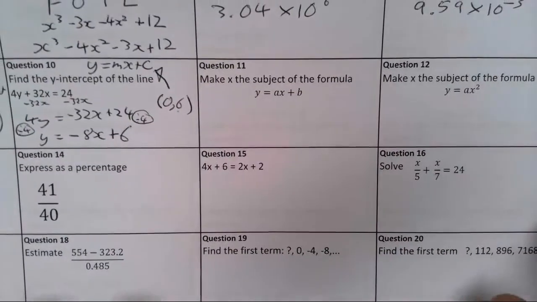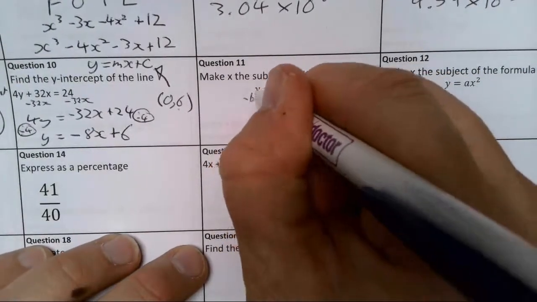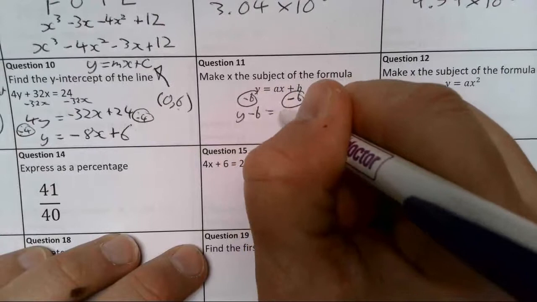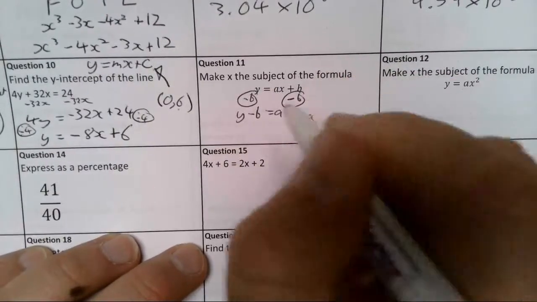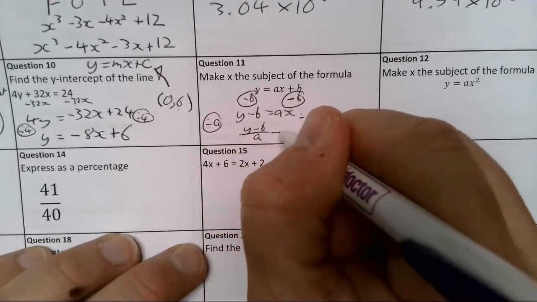Question 11, make x the subject of this formula. First I'm going to take away b from both sides. That's going to give me y minus b equals ax. Then I'm going to divide both sides by a. So that gives me y minus b over a equals x.